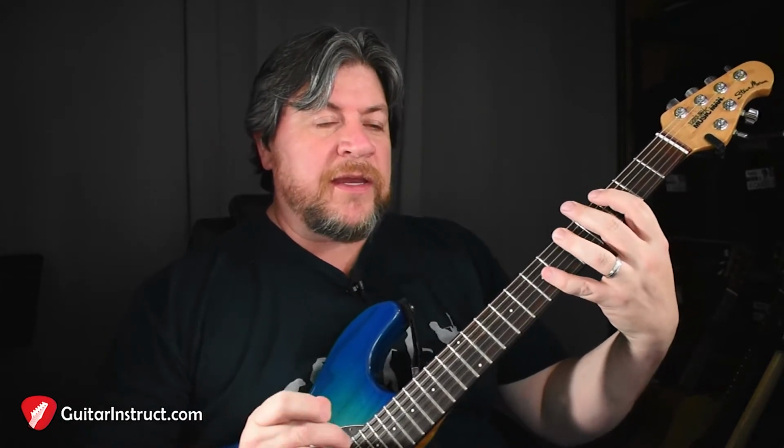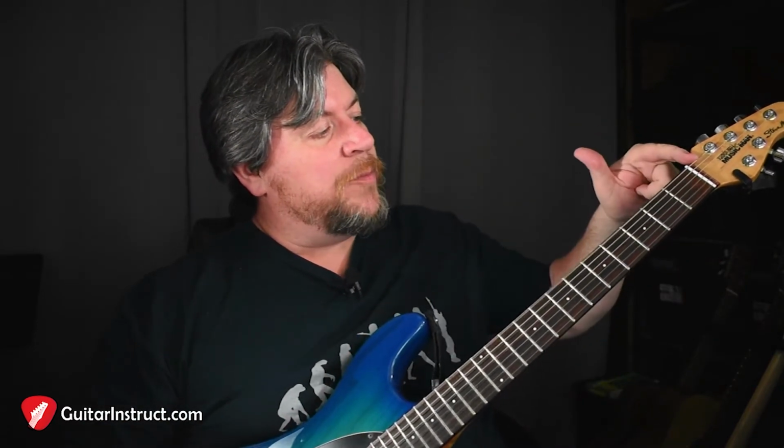Be sure you get that PDF because I've got them drawn out with little lines on how we find them. So if I'm starting here with an E open note, if I go up 2 frets and down 2 strings, I've got an E note.